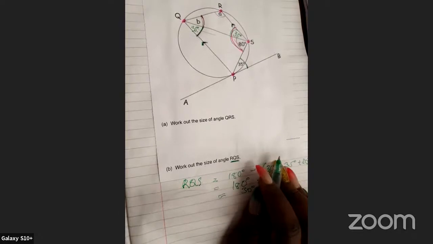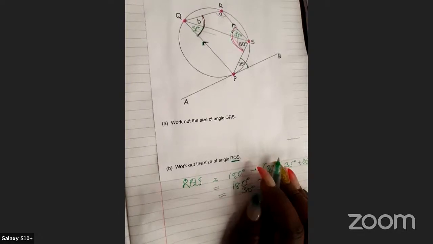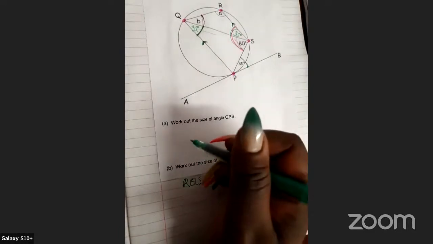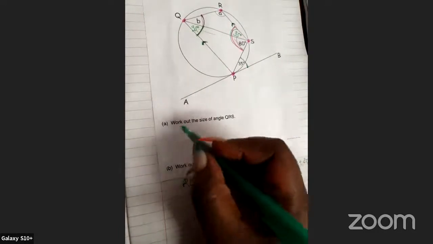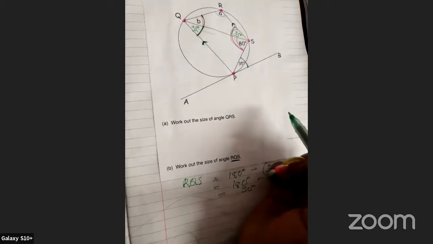Did you put your reason? I think this is the last one I'm doing. All right, next time I do some more. All right, so work out the size of angle QRS.